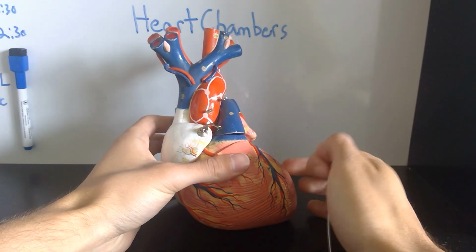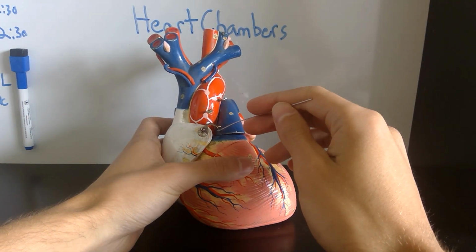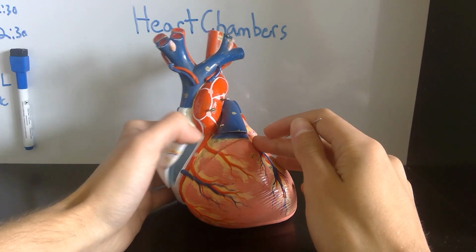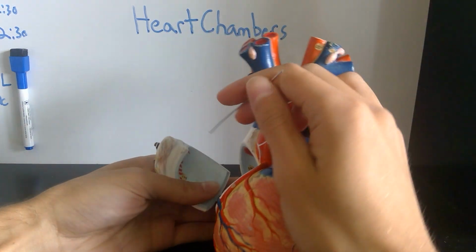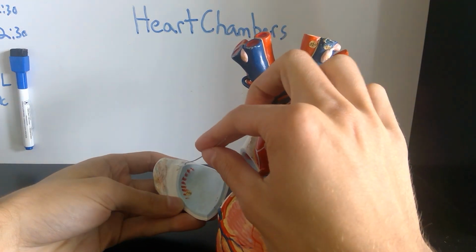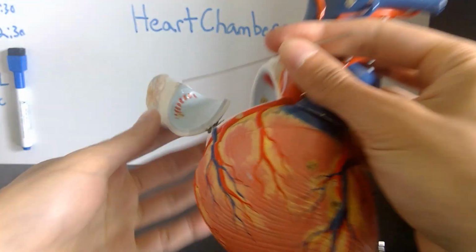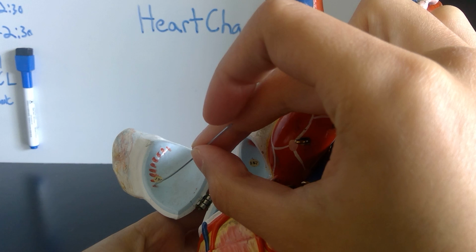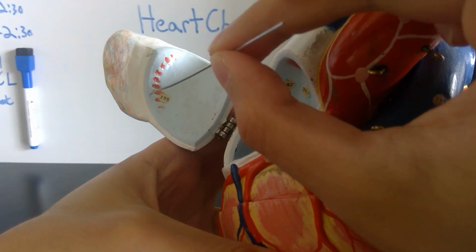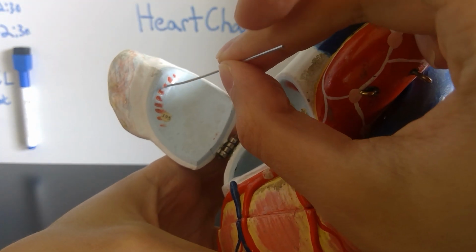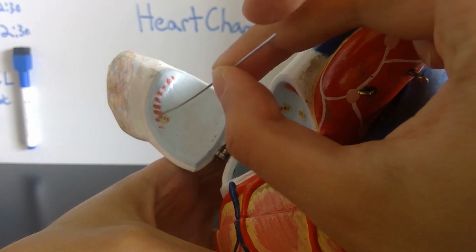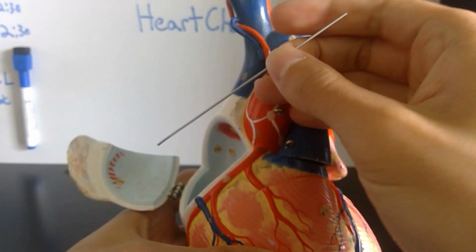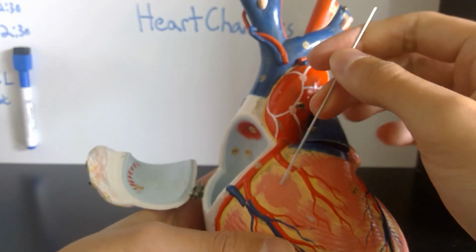And now we're going to dive into the right atrium, which I'm just going to flip open here. And the first thing we should notice is the muscular lining. I'll actually bring that a bit closer so it's easier to see. And you can see the pectinate muscle here, which lines the atrium. Okay. And that muscular layer helps push blood into the ventricle.